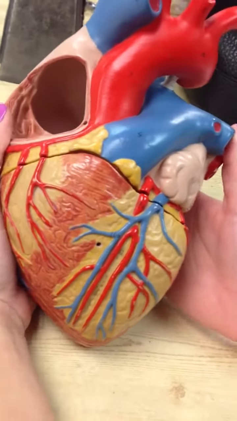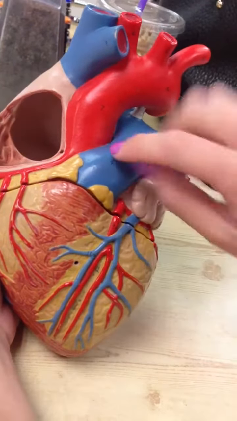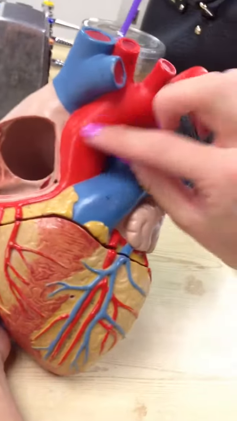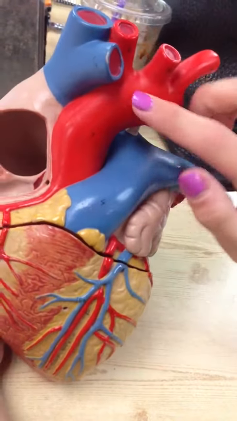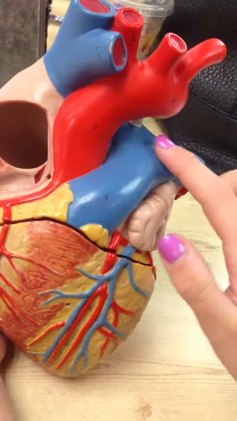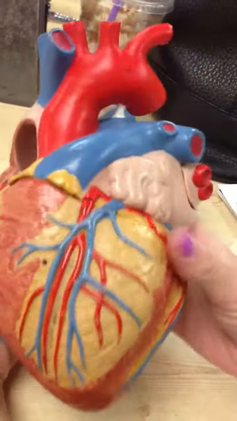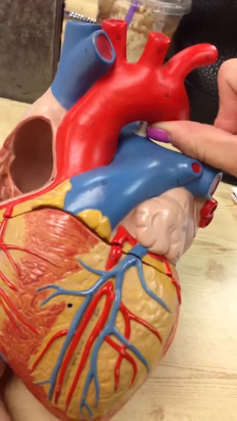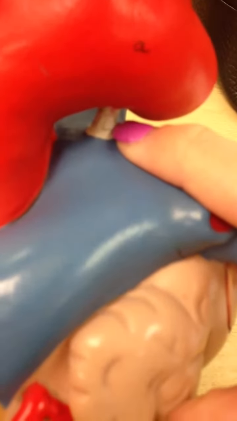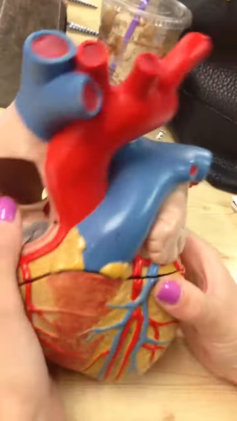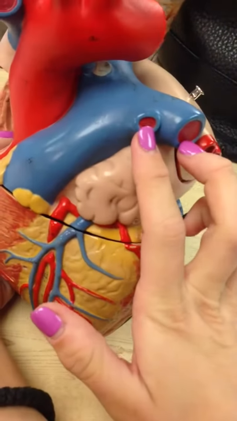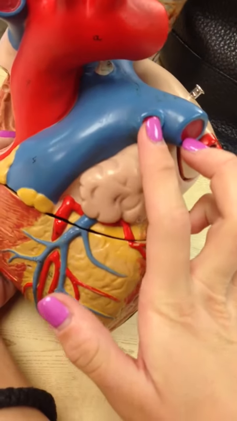The anterior portion of the heart. At the top is the base, the bottom is the apex. At the top you have the aorta. Right here is your pulmonary trunk. What connects the two is called the ligamentum arteriosum, which is the white connector. On the pulmonary trunk, you have right here your pulmonary arteries.